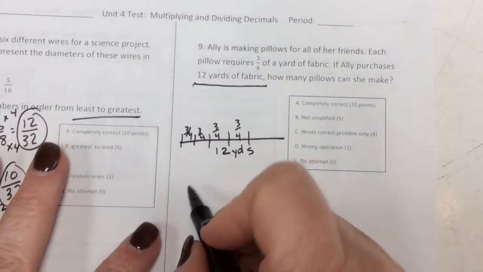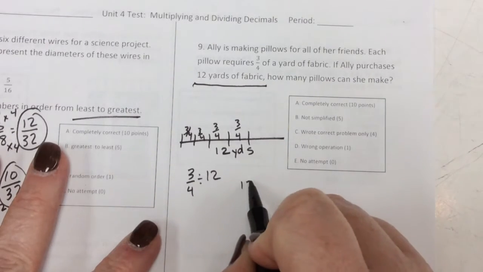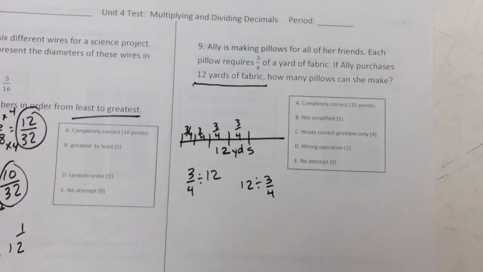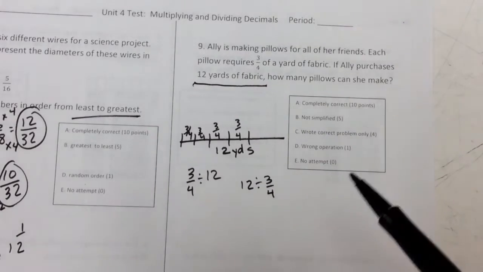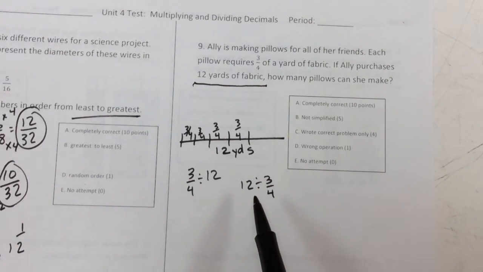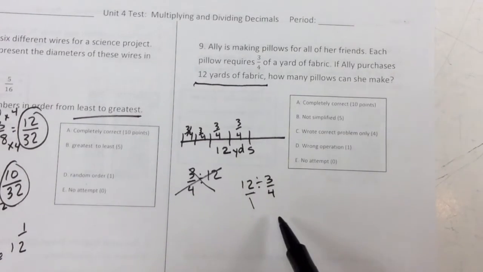Now, the question is is it 3/4 divided by 12 or is it 12 divided by 3/4? They are not the same thing. So be very careful. Remember, when we're dividing, the first number tells me the total amount I have. So do I have a total of 3/4 of a yard or do I have a total of 12 yards? I have a total of 12. So this is the one I'm going to use.